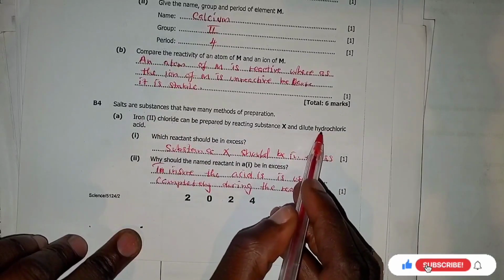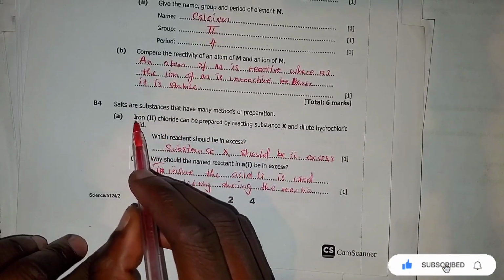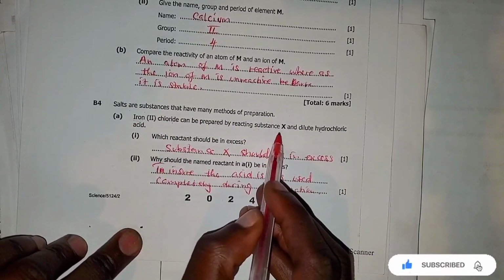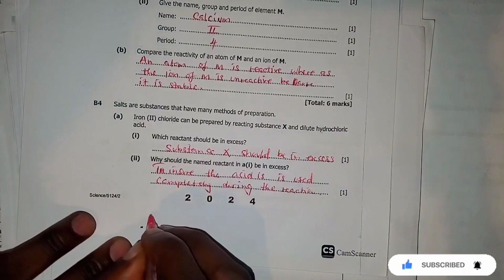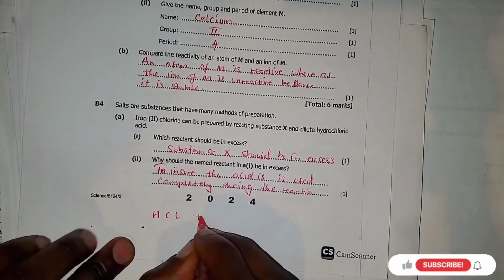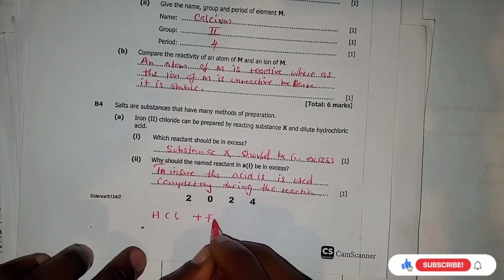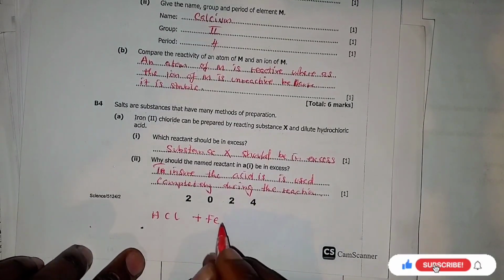Since the hydrochloric acid here gives chloride, substance X should be iron metal, hydrochloric acid reacting with the iron.